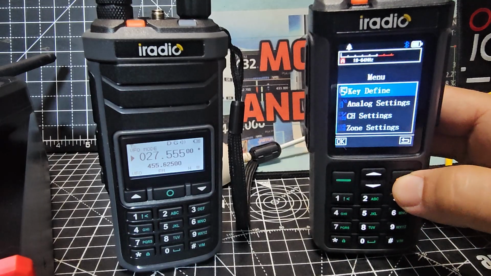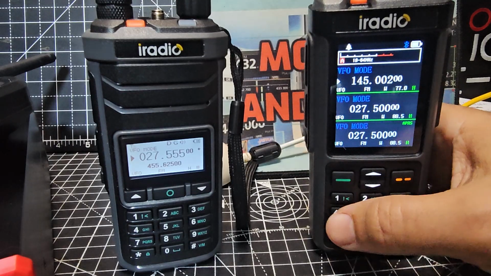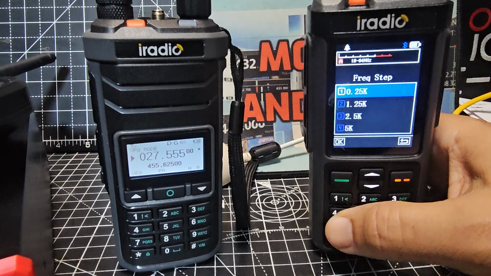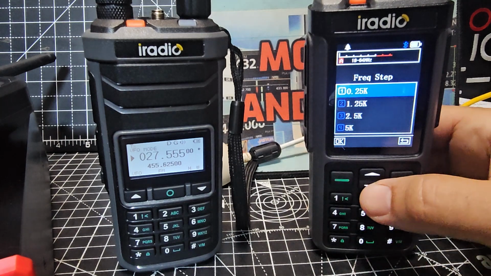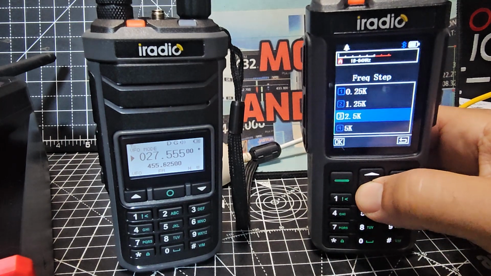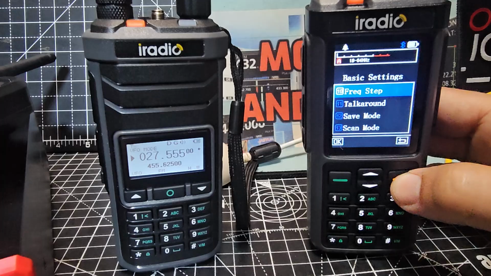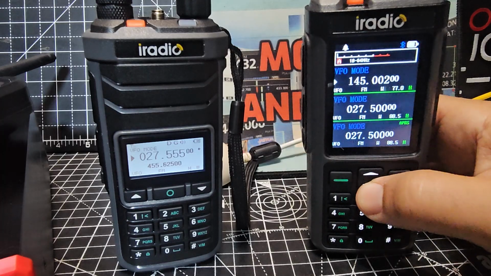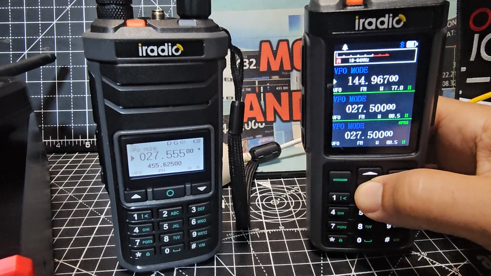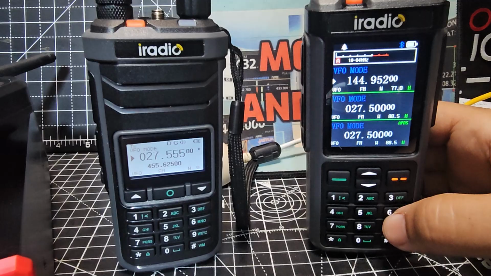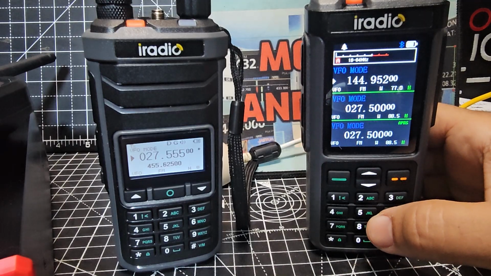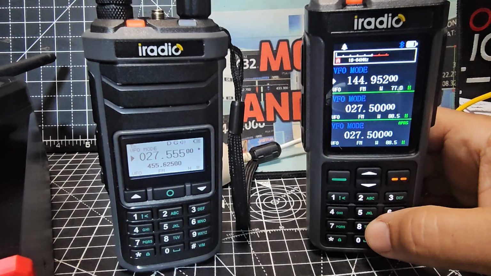So now when we back out, hold down 4, we've got our frequency step. So choose the one we want, and back out, and then it's now stepping that amount. Now, that also is good for scanning because you can change how fast and slow it will scan, if the gaps are smaller, how wide the gaps are.